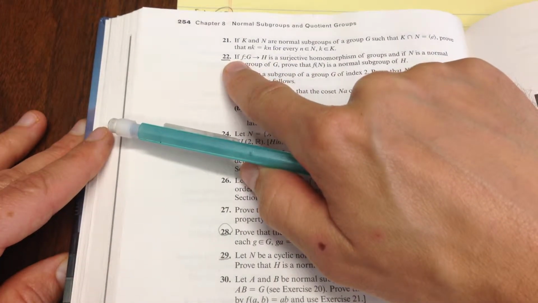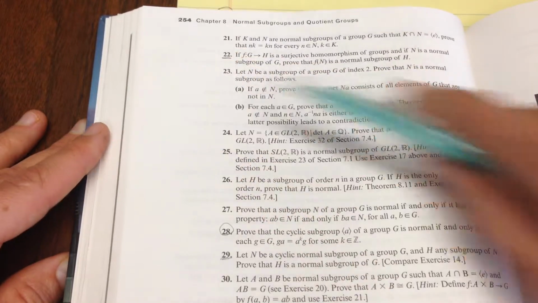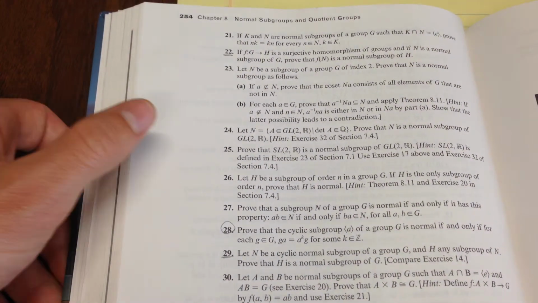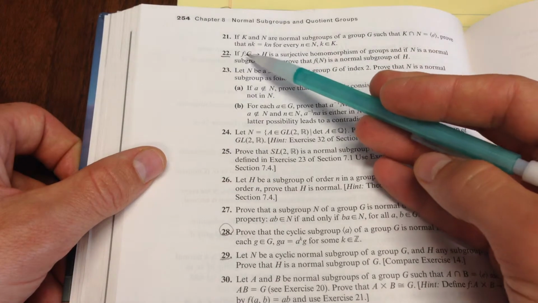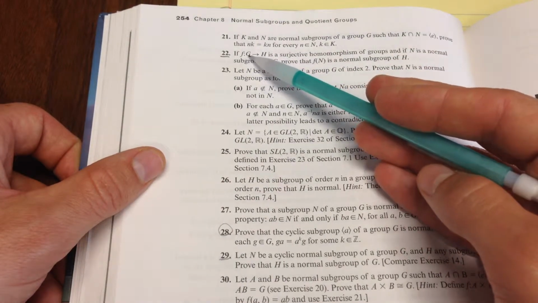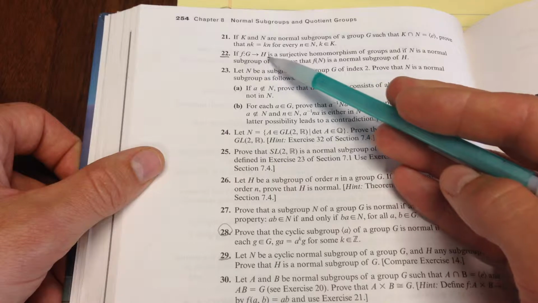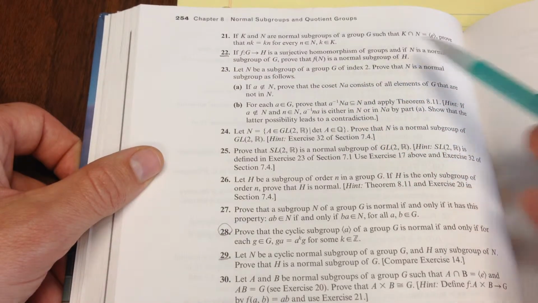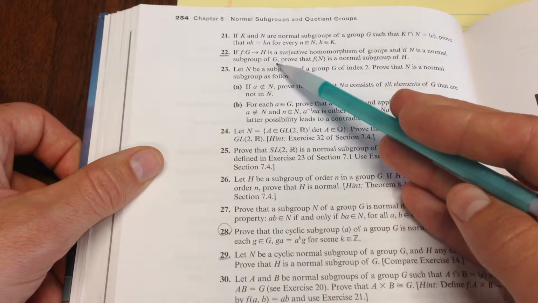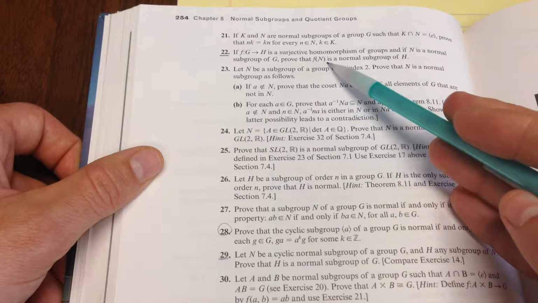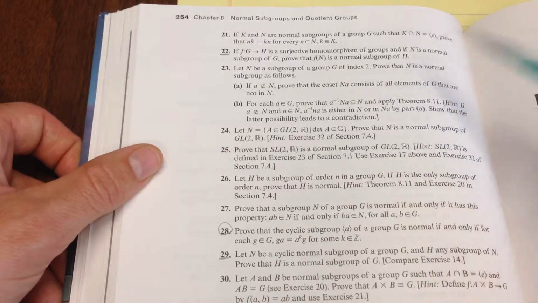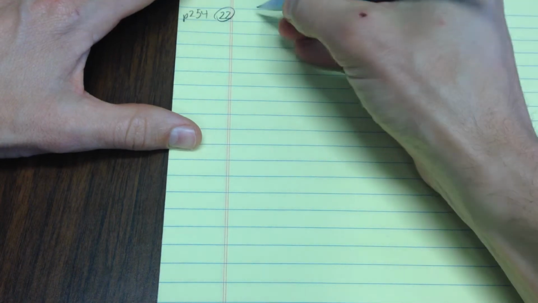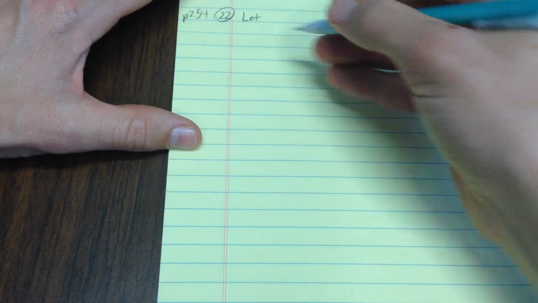Let's talk our way through problem 22 in section 8.2, that's page 254 of Hungerford's undergraduate abstract algebra book. If F from the group G to the group H is a surjective homomorphism of groups, and if N is a normal subgroup of the domain G, prove that F of N is a normal subgroup of H. So, the first real work we have is to think through all of the pieces of that.